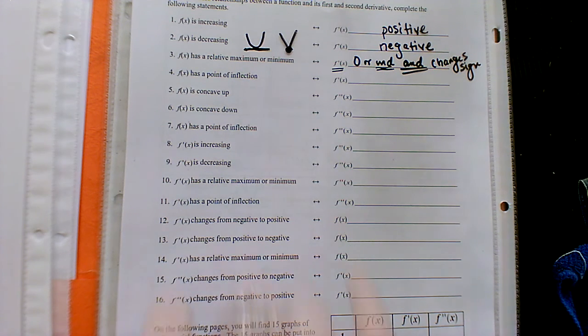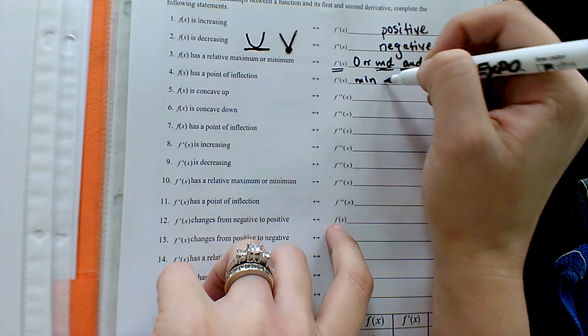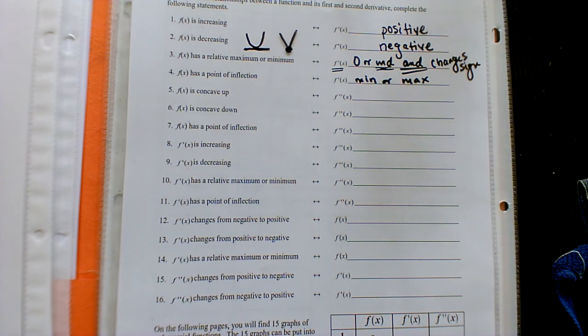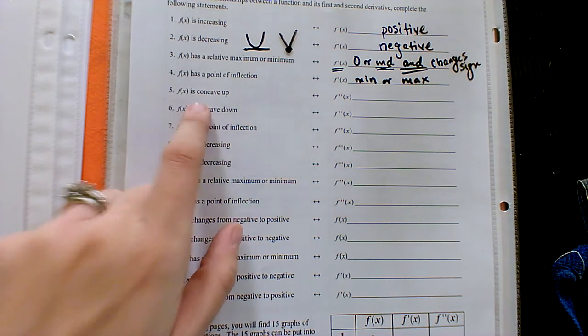Is it a min or a max? It's a min or a max. All right, that one was new.